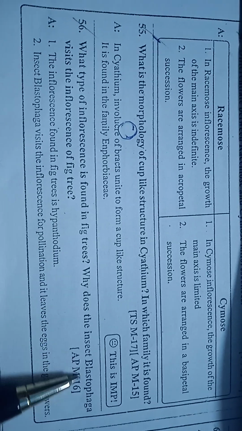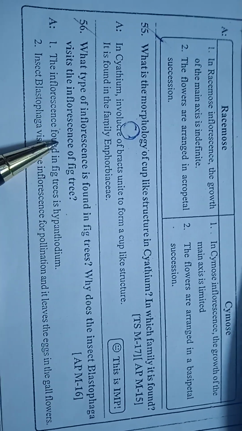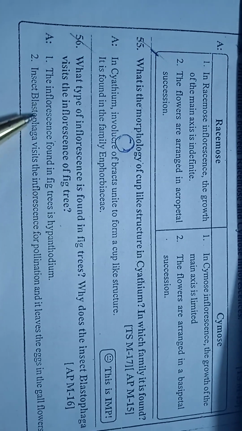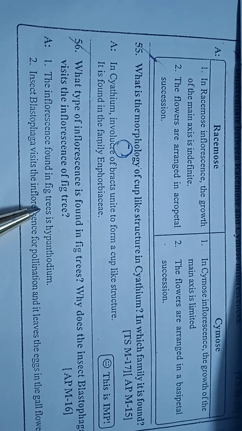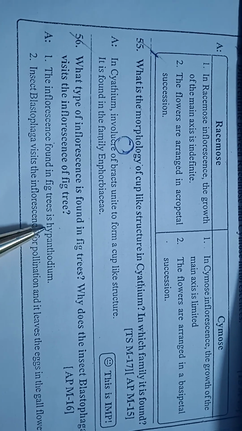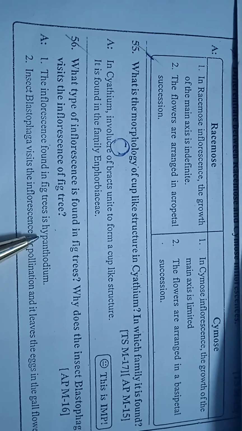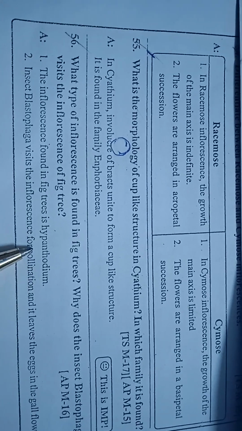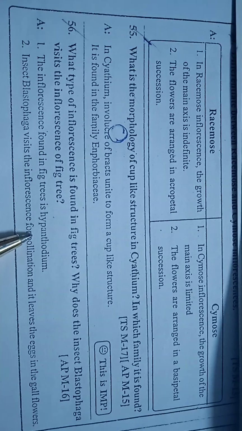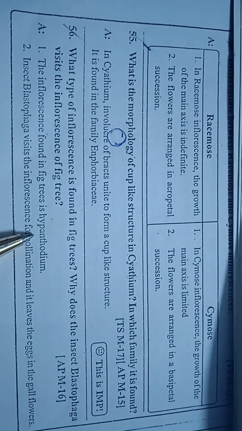Why does the insect Blastophaga visit the inflorescence of the fig tree? See, the inflorescence found in fig trees is Hypanthodium. What is meant by Hypanthodium? Hypanthodium means a special type of cymose inflorescence.